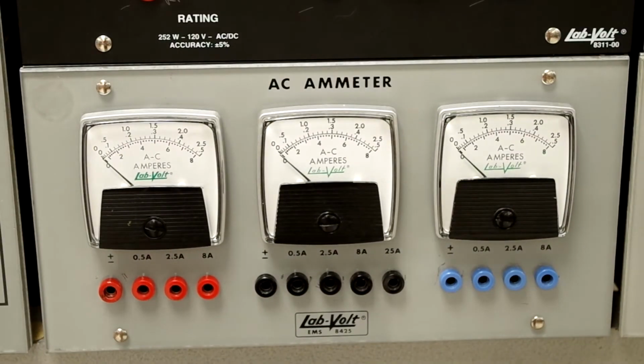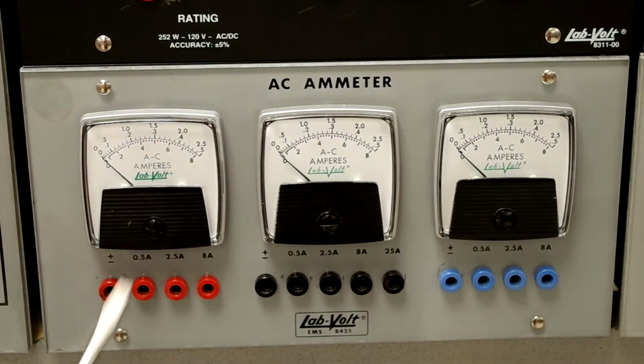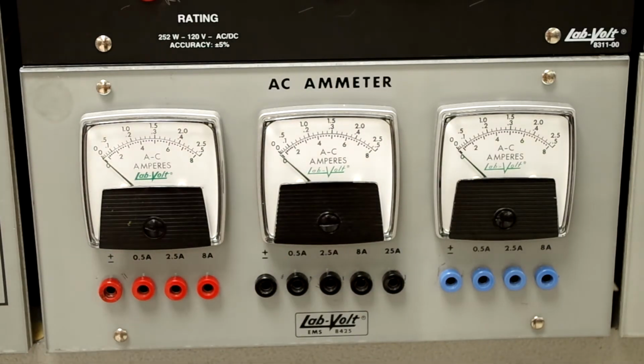Let's take a close look at the AC ammeter module. There are 3 separate AC ammeters, and this allows us to measure 3-phase power. On each of the individual ammeters, we have a 0.5, a 2.5, as well as an 8 amp slot to change the scale. For this lab, we're going to be using the 0.5 scale, and we're going to be using the numbers where the maximum value is 0.5. That's the middle set of numbers. And again, we'll use the maximum of 0.5.